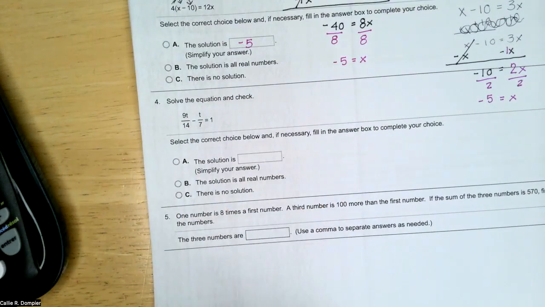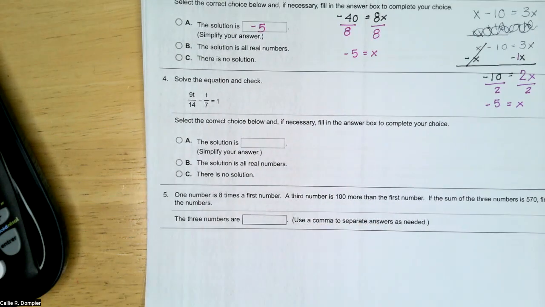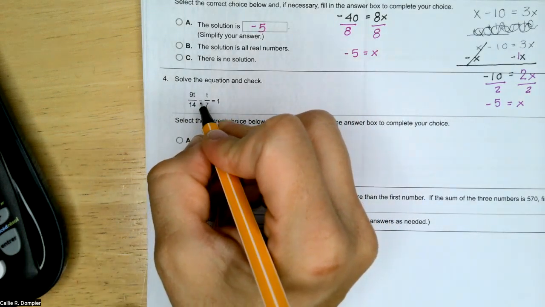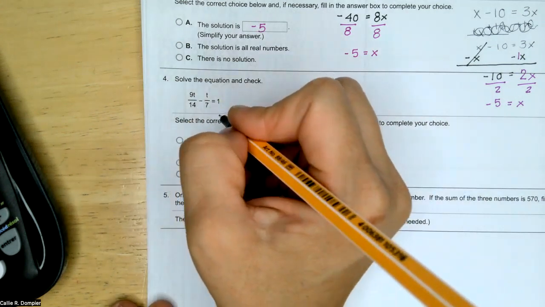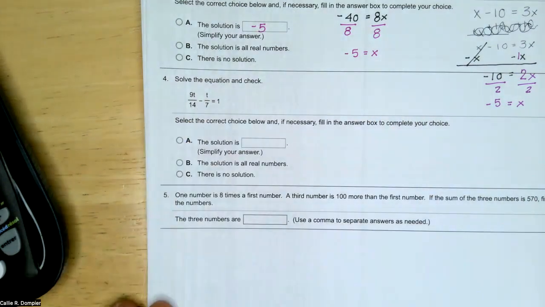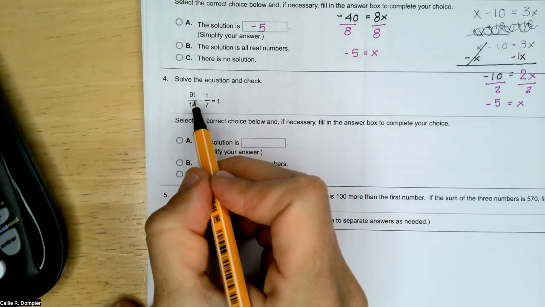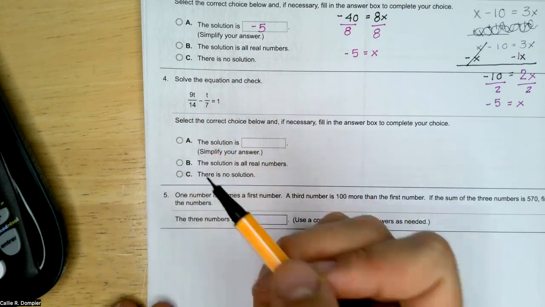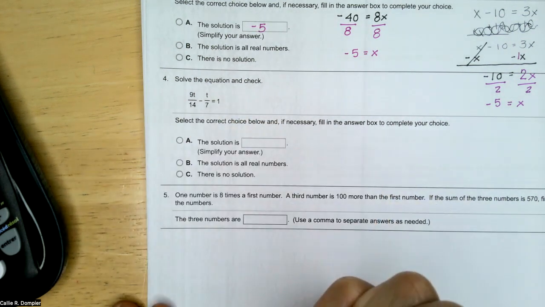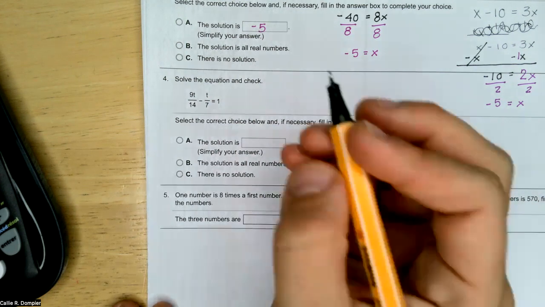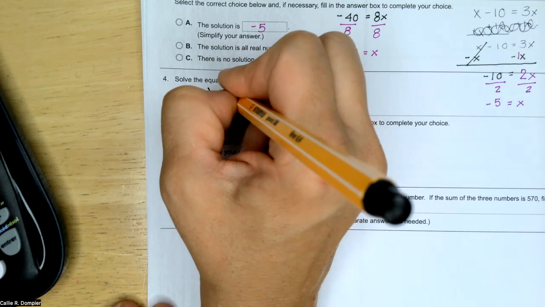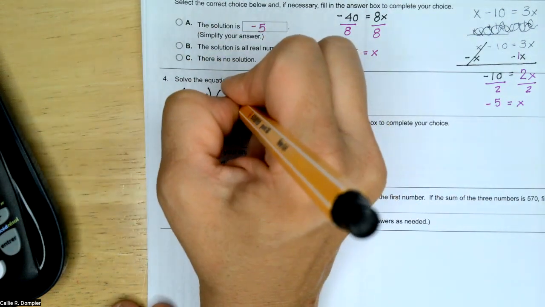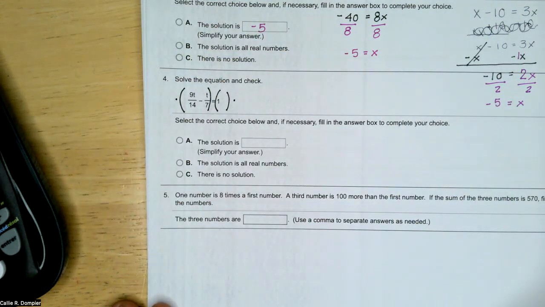Number 4, it's the same thing, but here we have fractions, okay? We have 9t over 14 minus t over 7 equals 1. Good. Even if you really like fractions and you know what to do to subtract something over 7 from something over 14, I would still get rid of the fraction. That's the first thing I would do: multiply it by something to get rid of that fraction completely.